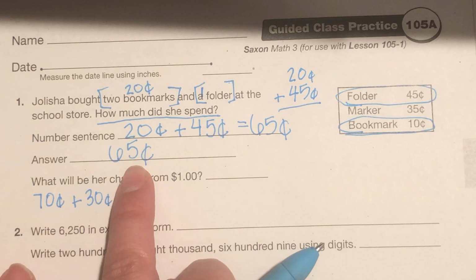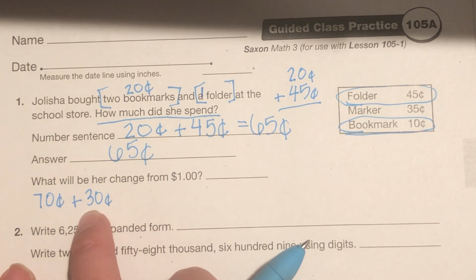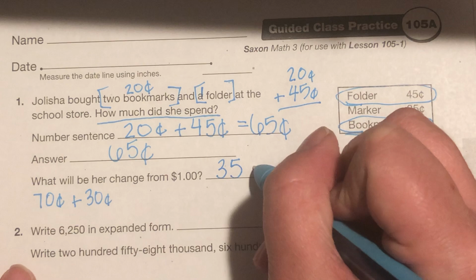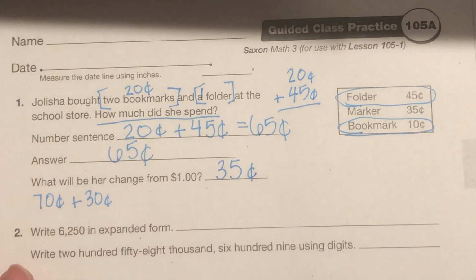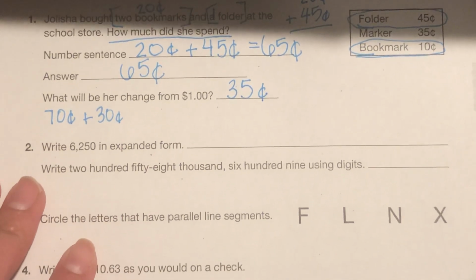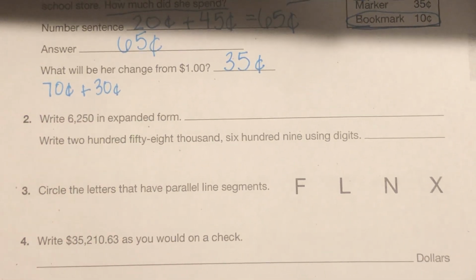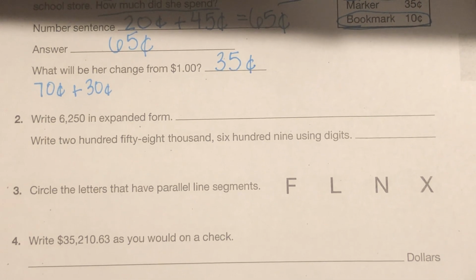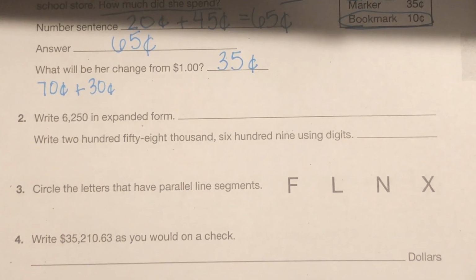This is 5 less. So that means this one has to be 5 more. So my change would be 35 cents. And let me know how you're feeling on making that change. If that's something that's still confusing you, let me know. We'll do a one-on-one session and I can walk through that with you.